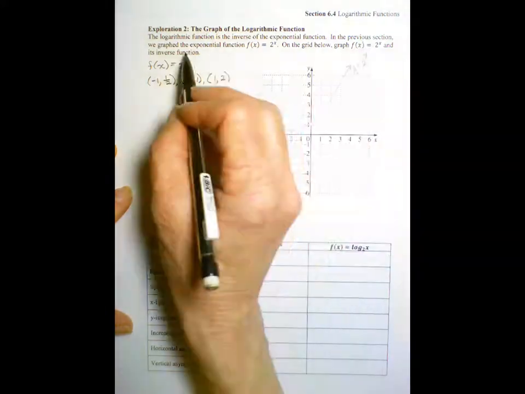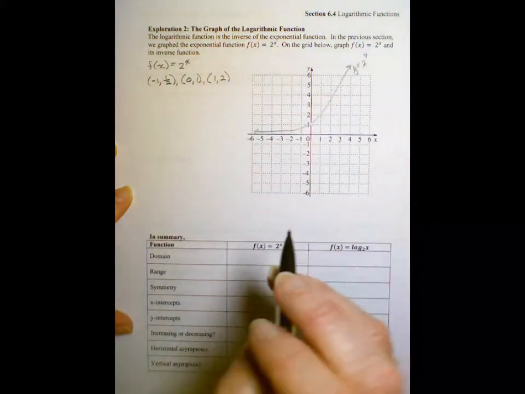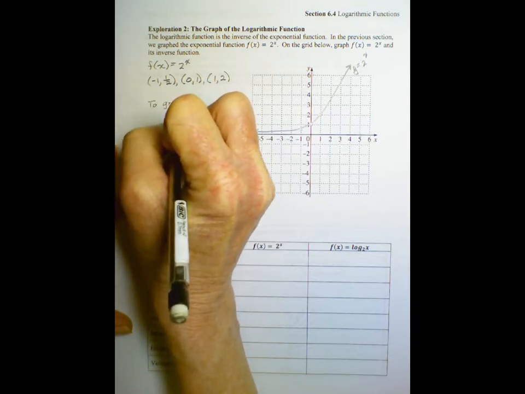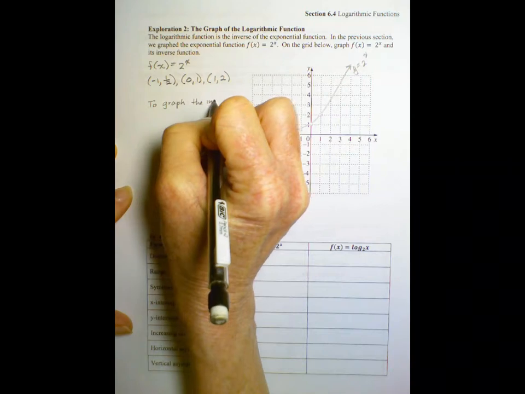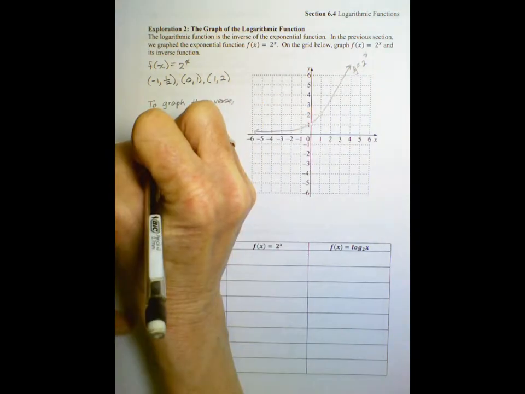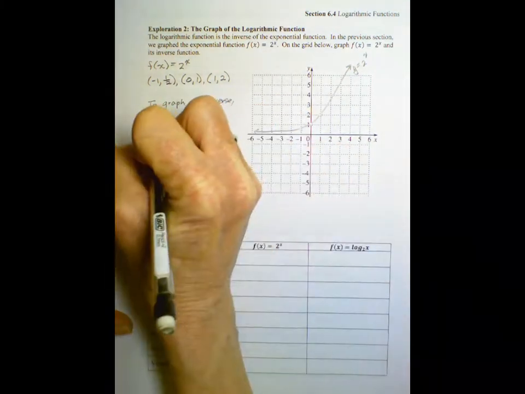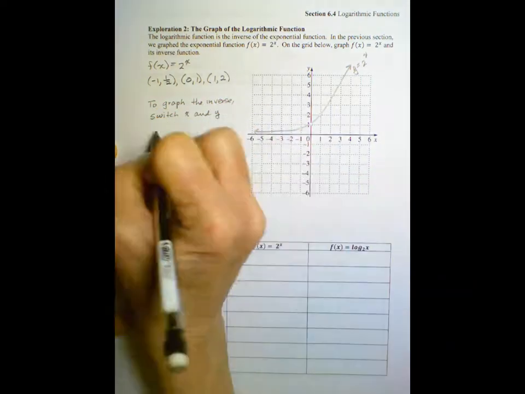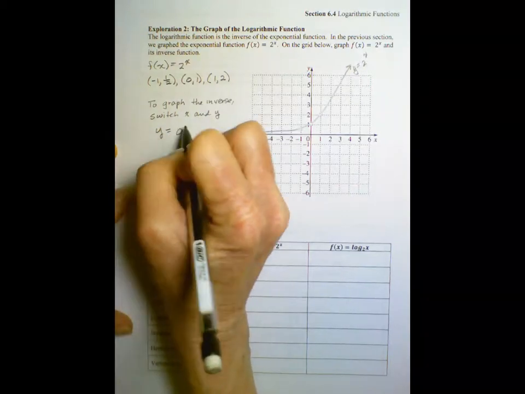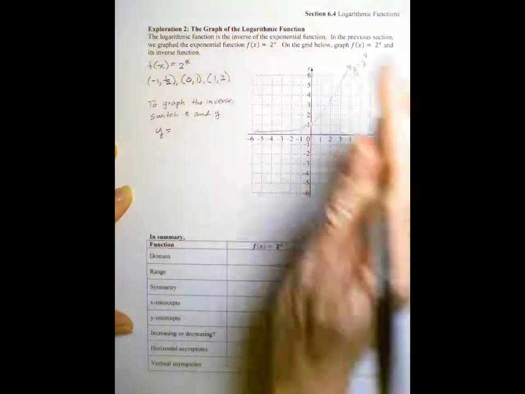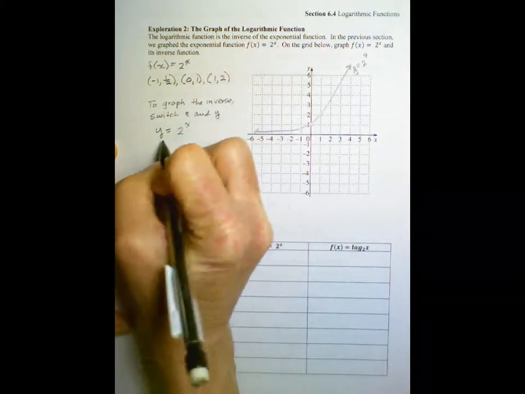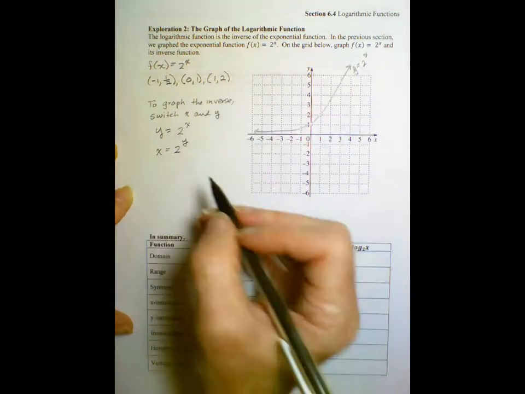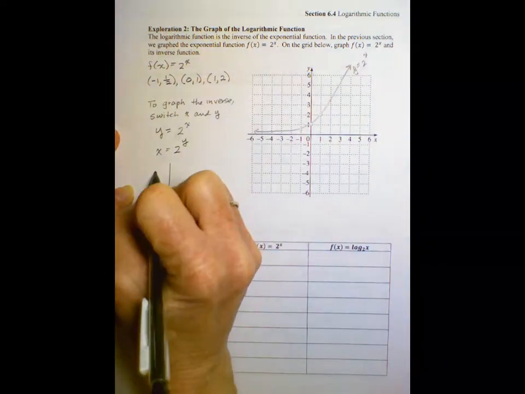Now, we're supposed to also graph the inverse on this graph. To graph the inverse, what did we say we do to find the inverse? Switch x and y. So we have y equals 2 to the x, and in the switch, we have x equals 2 to the y. Let's figure out what points would be on there. We'll make a table.